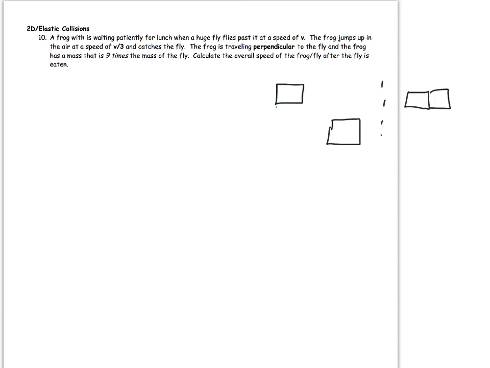For this one, we have a 2D collision between a fly and a frog. So I'll say that first one's a fly, the other one's a frog. The fly is traveling at a speed of v. The frog then is going to leap through the air with a speed of v over 3, and it's going to catch it and eat it.